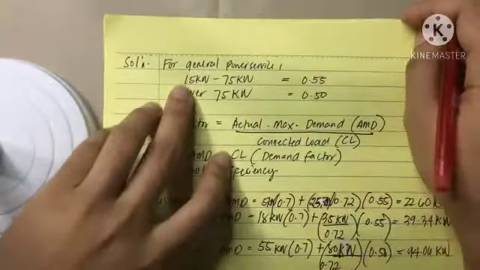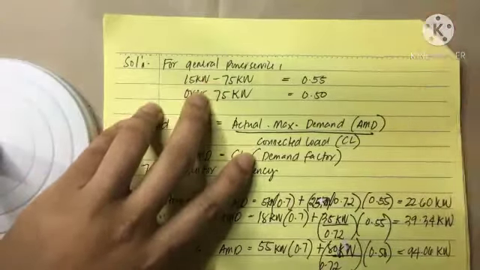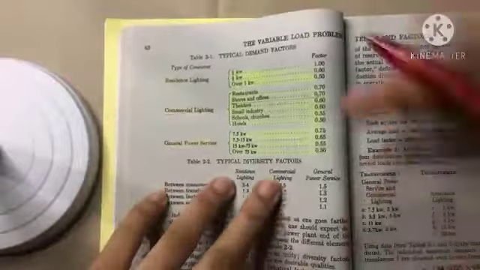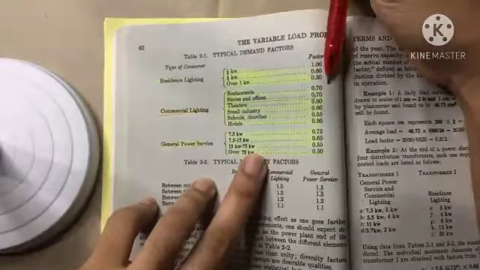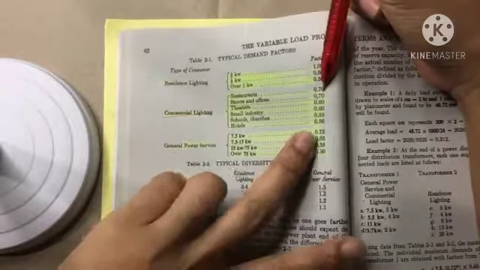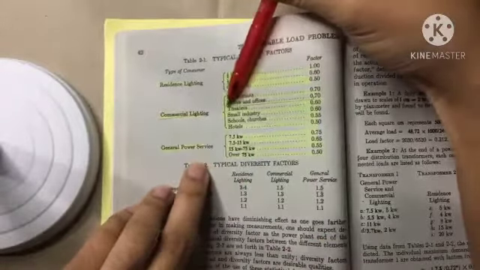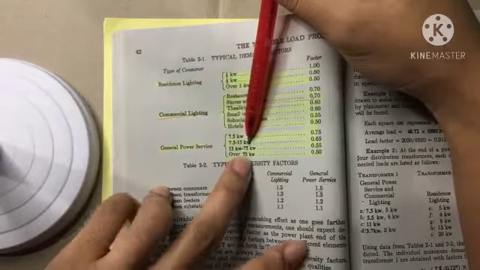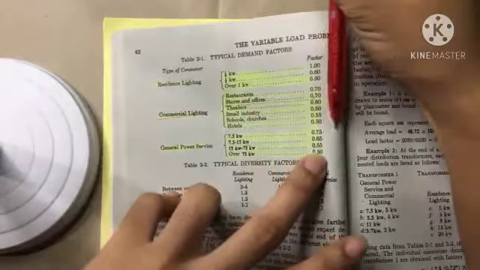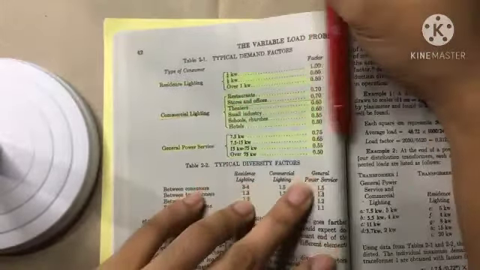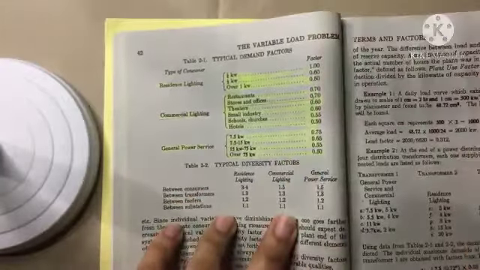For general power services, from the book, the typical demand factor: for commercial lighting, stores and offices, we have the factor of 0.70, and for general power services, 15 kilowatts to 75 kilowatts, we have 0.55, and over 75 kilowatts, we have 0.50.